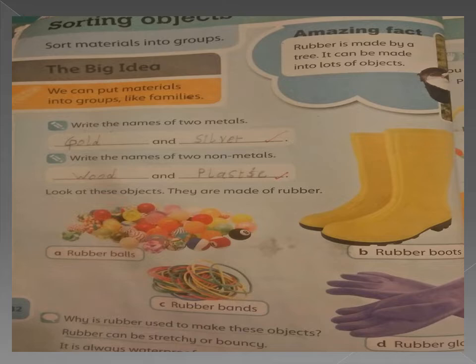Wood and plastic, W-O-O-D, wood and plastic, P-L-A-S-T-I-C, plastic. Now you can see so many rubber materials over here. Rubber boots, rubber balls, rubber bands and rubber gloves. Look at these objects, they are made of rubber.